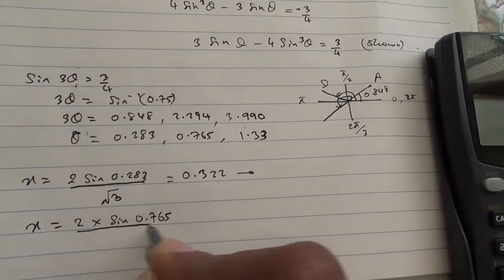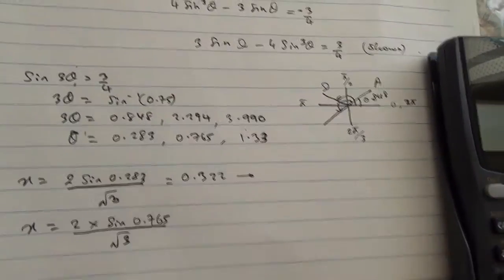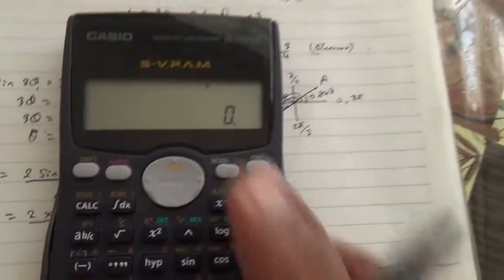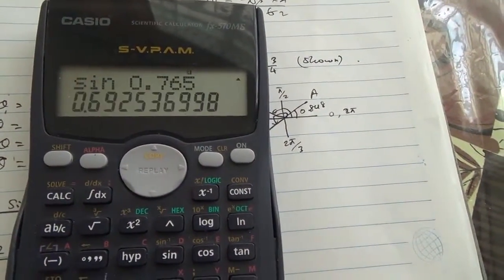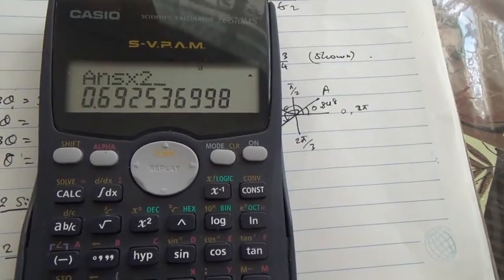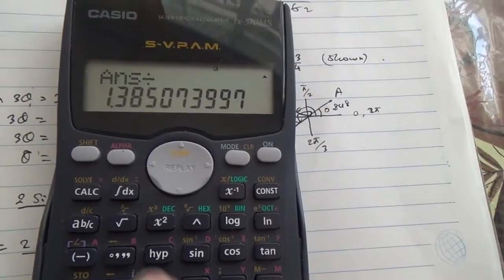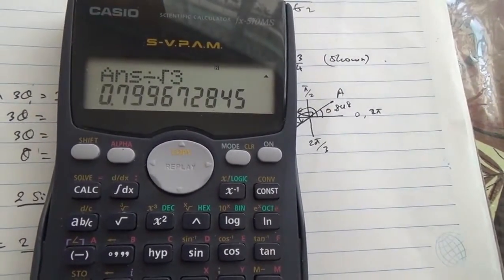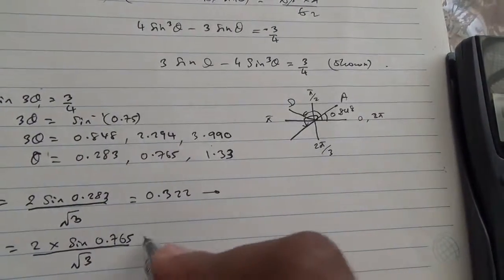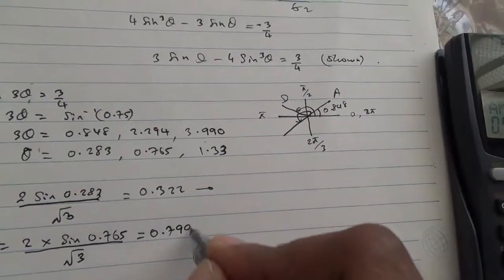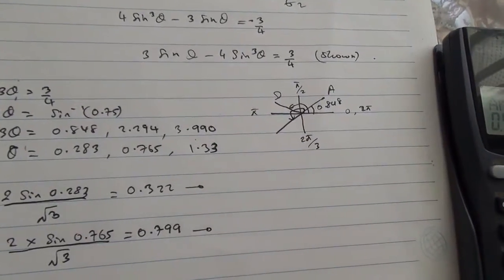The second one is going to be x is equal to 2 times the sine of 0.765 divided by the root of 3. So what is that one then? Sine of 0.765, multiply by 2, divide by root of 3. It's going to give us 0.799. So 0.799 is the second value of x.